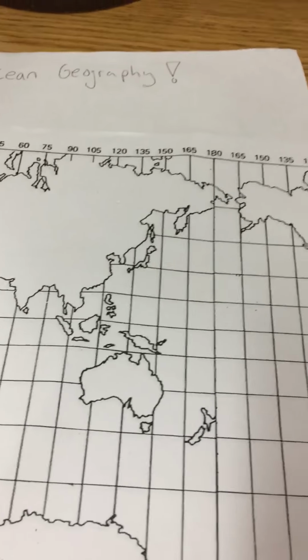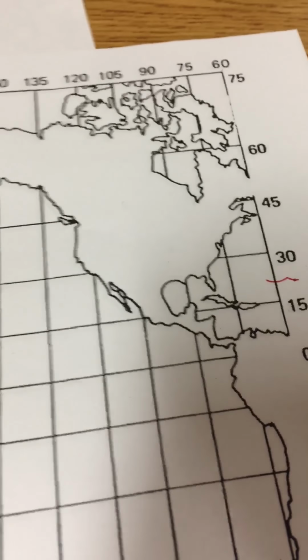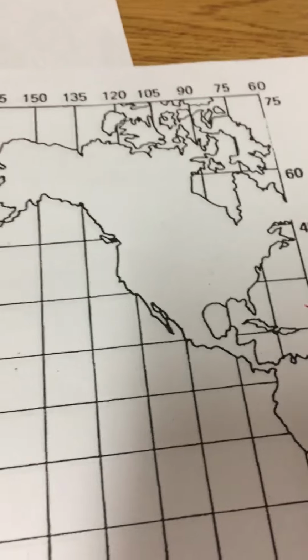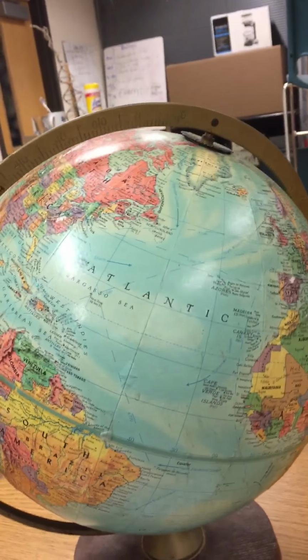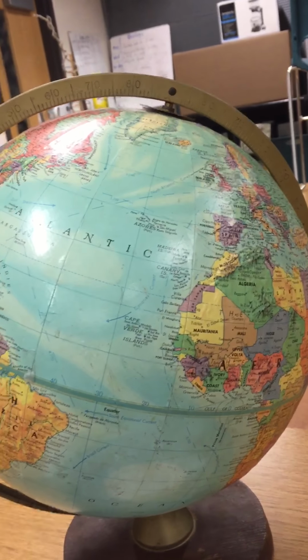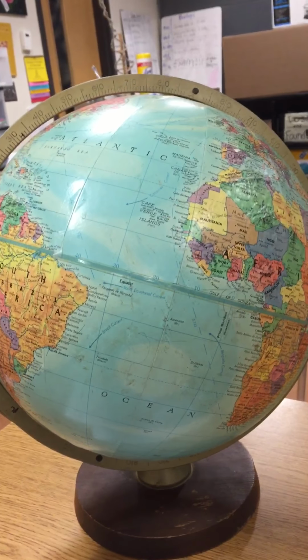And you may think, well, why 23.5 degrees? That seems kind of odd, but the 23.5 is significant because these lines are significant. So when you look at the tilt of the Earth, you may ask, okay, how much is the Earth tilted? Well, it's tilted on its axis 23.5 degrees.